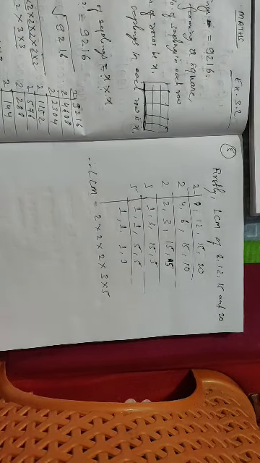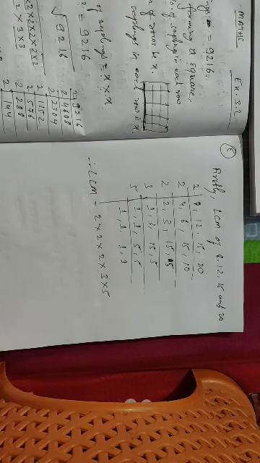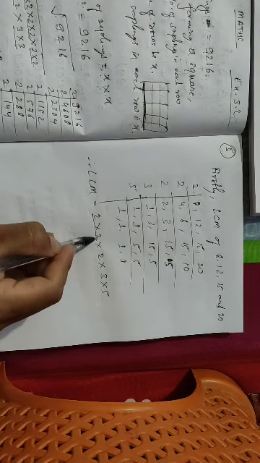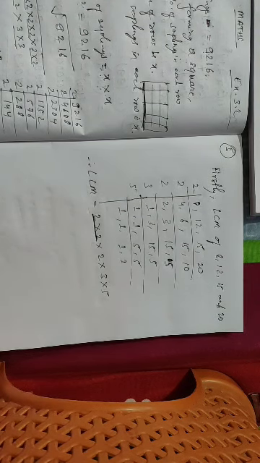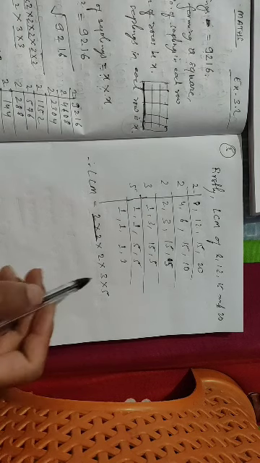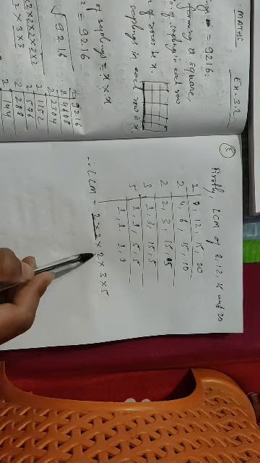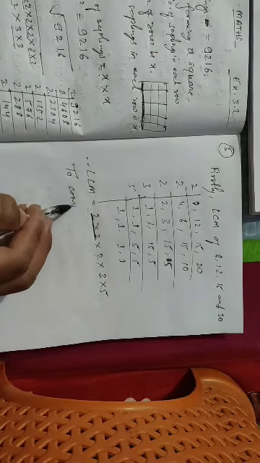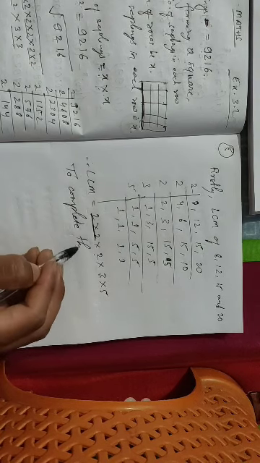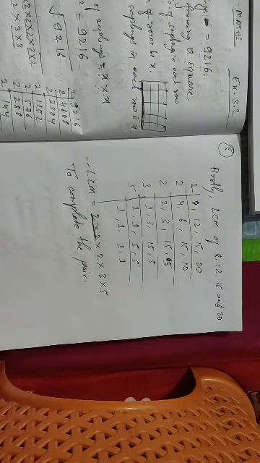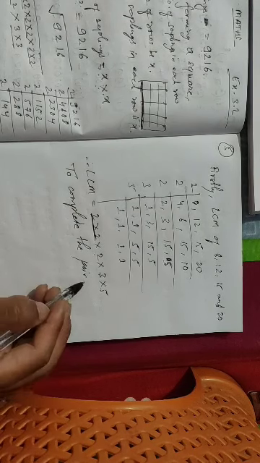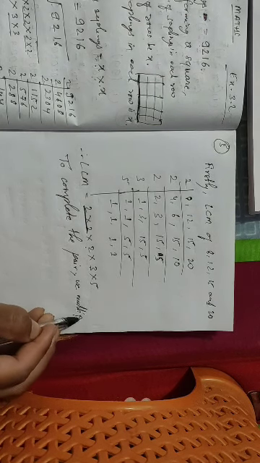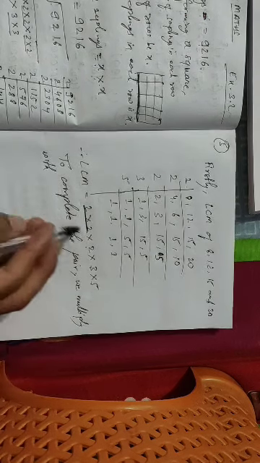Okay, so now we have to make pairs of this LCM. So 2 and 2 will be a pair. But we don't have a pair for 2, 3 and 5. To complete the pair, we will multiply with one more of each.